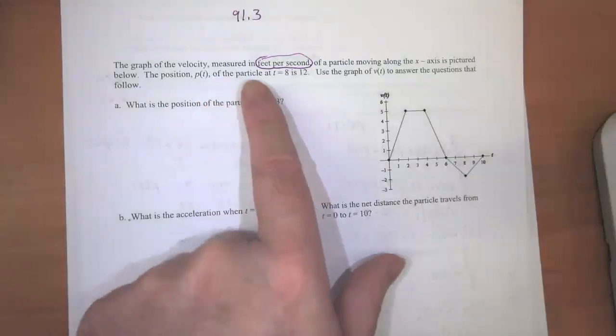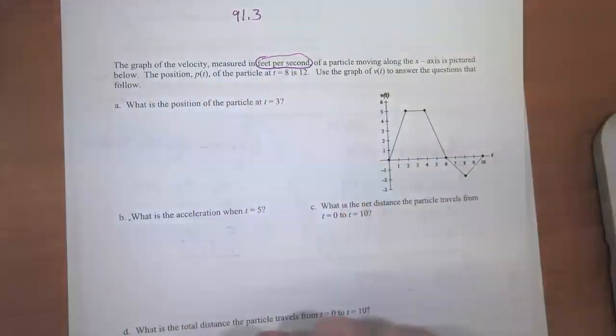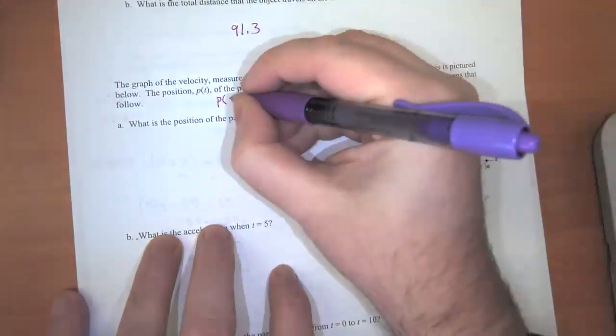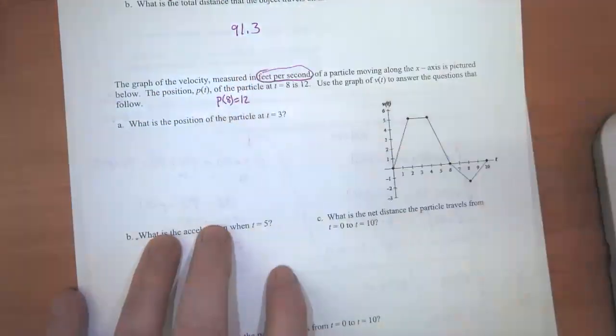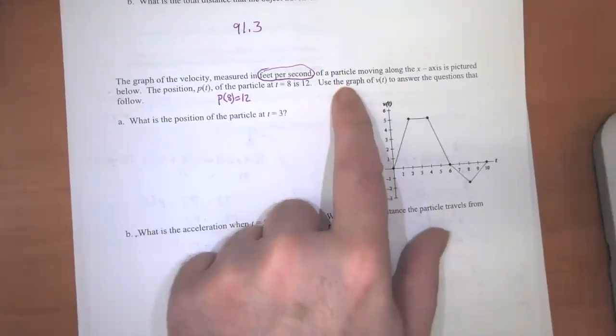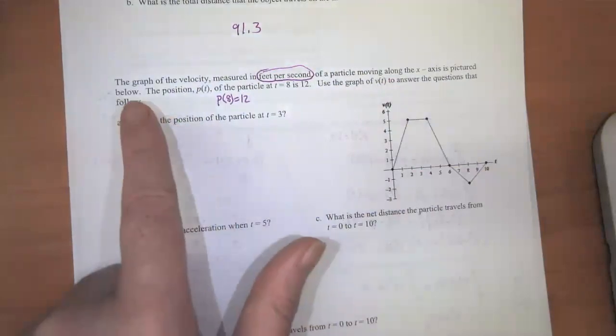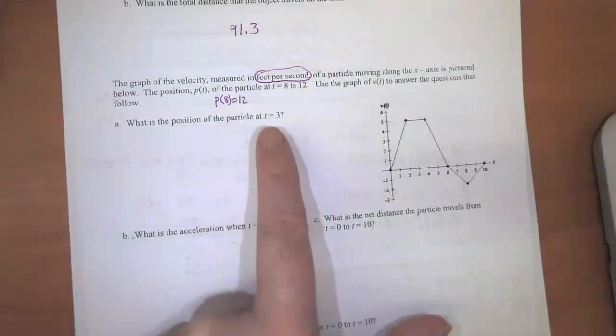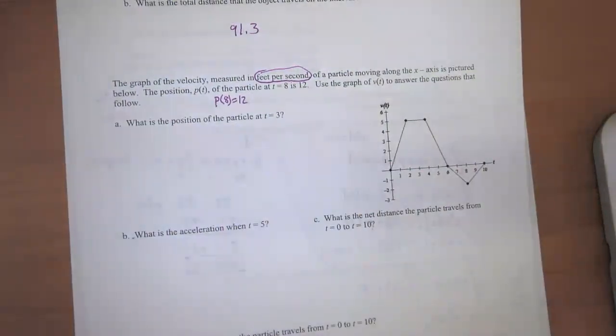So the position of the particle at t equals 8 is 12. That's just a horrible way of saying p of 8 is equal to 12. Isn't it so nice just to use proper algebraic notation? So we're going to use this graph to answer the questions that follow. The first question is, what is the position of the particle at t equals 3?